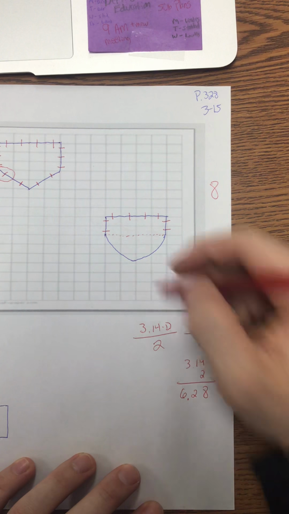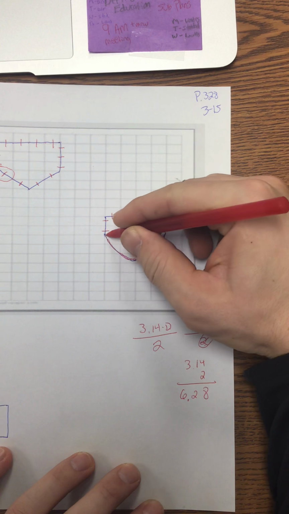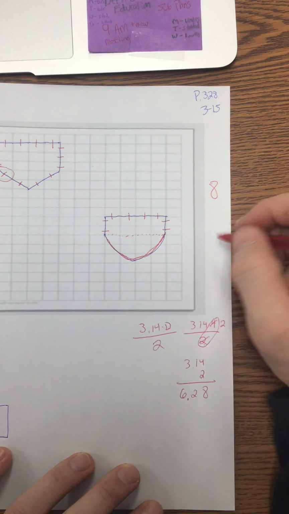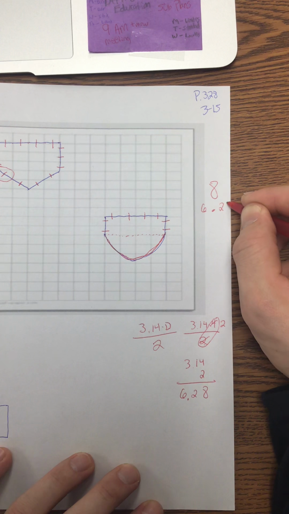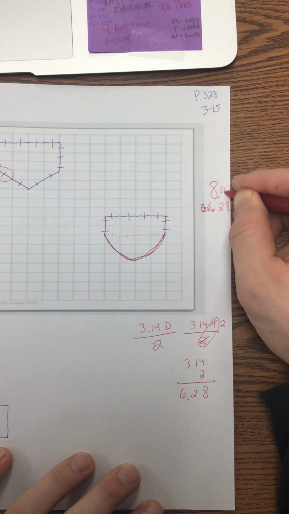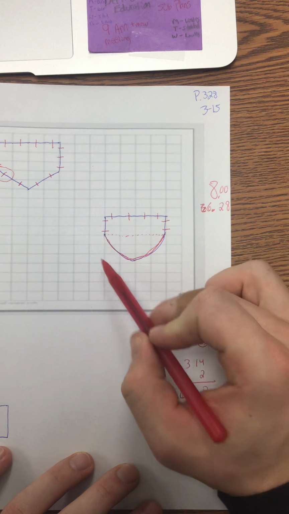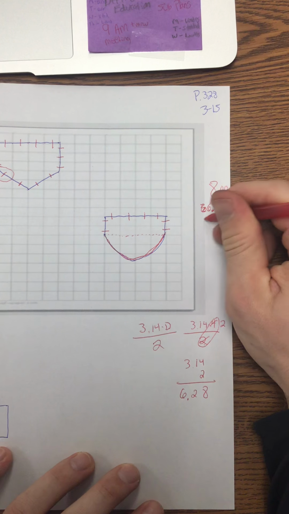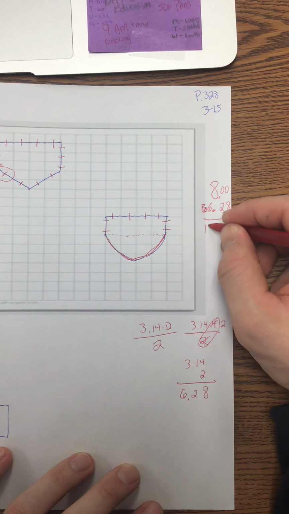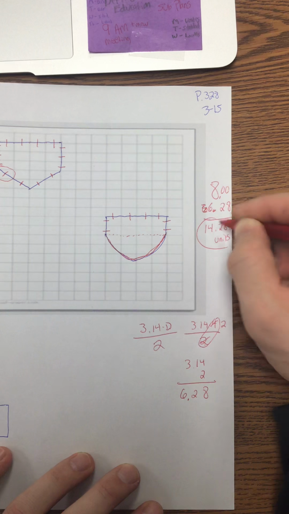So that means that this length right there, because of the diameter being 4, this arc or half circle is 6.28. Okay? And now all we need to do is add 8, which we already had, plus our 6 and 28 hundredths, which is the arc, to figure out the area, or sorry, the perimeter or the outside of all of it, right? So 14 and 28 hundredths units.